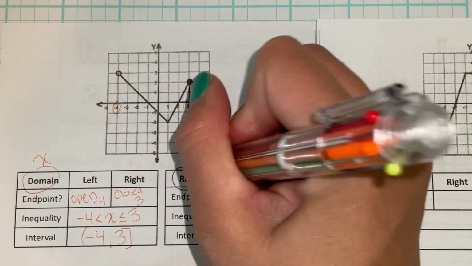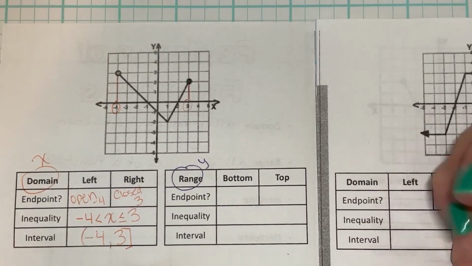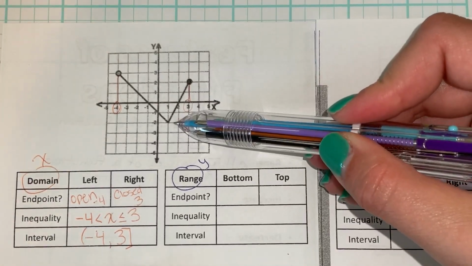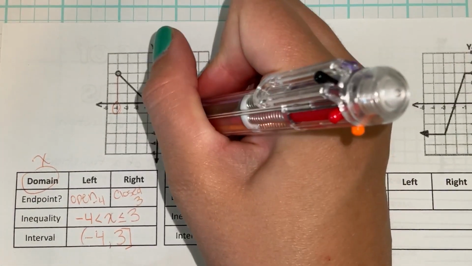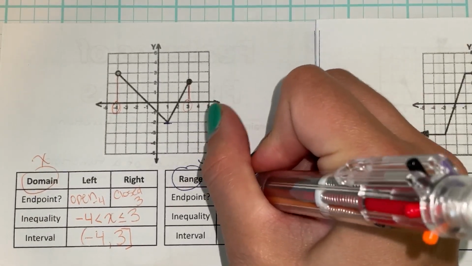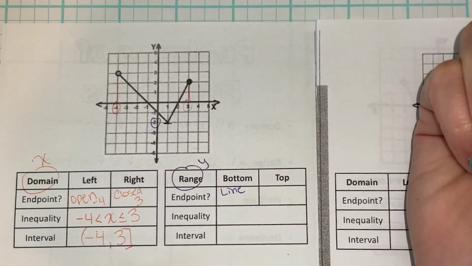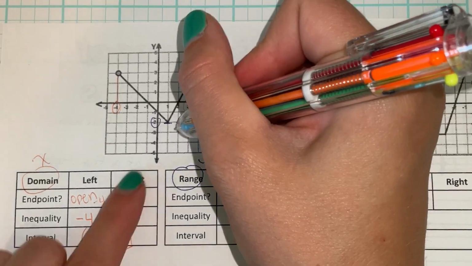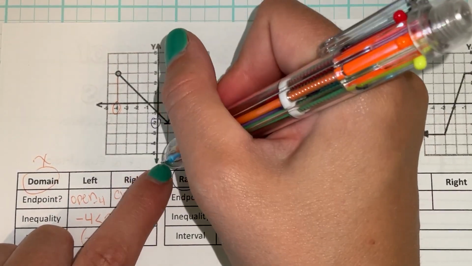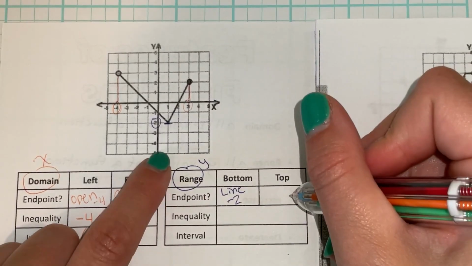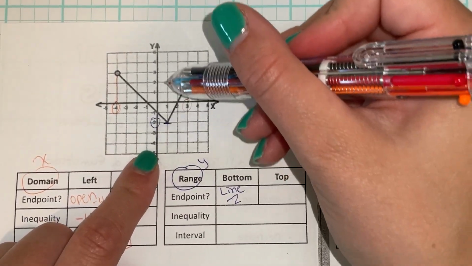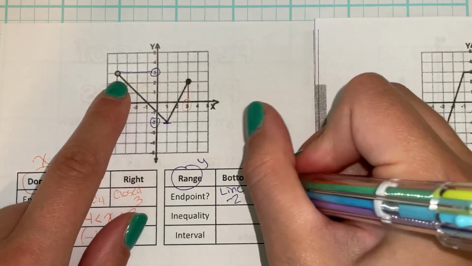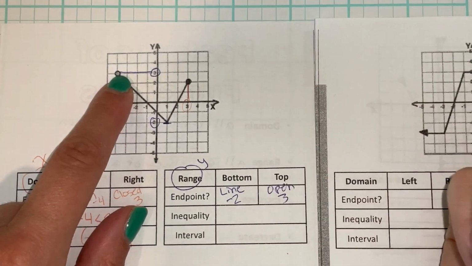Range is all about y, okay? So the most bottom of the graph is right here. It's a line, part of that function, and it's at that y value of -2. Y values, that's why we start at the bottom. The lower you go, the more negative it is, the smaller the number. Top: the highest this graph goes is right here at this open dot of 3. So we have open at 3. That's the highest we can get.